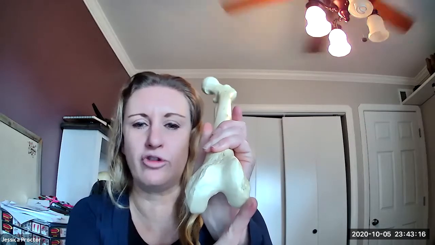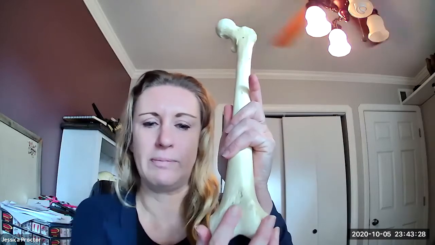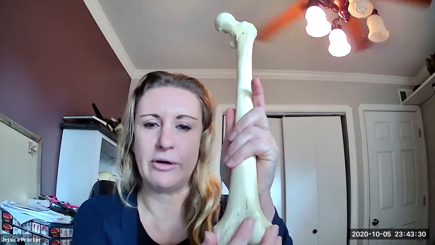All right, and then down here at the distal end, where the femur articulates with the tibia, we've got the medial condyle and the lateral condyle. This is where your femur articulates with your tibia, with your shin bone. Okay, so at the proximal end, your femur articulates with the acetabulum. At the distal end, the femur articulates with your tibia and also your patella. That's your kneecap that would go here.